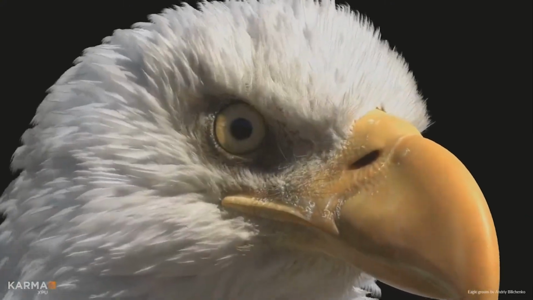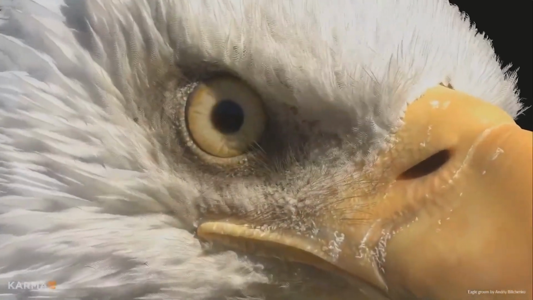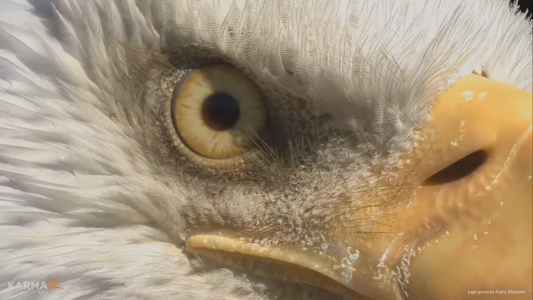So this is Houdini's new feather system. This entire sequence was rendered in 50 minutes for the whole sequence, and this was rendered with Karma XPU. Karma XPU is SideFX's new GPU accelerated renderer.